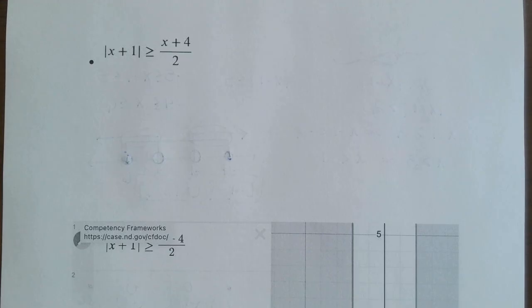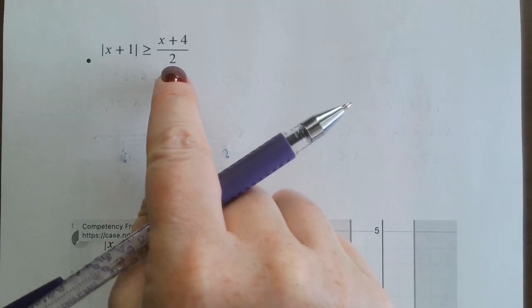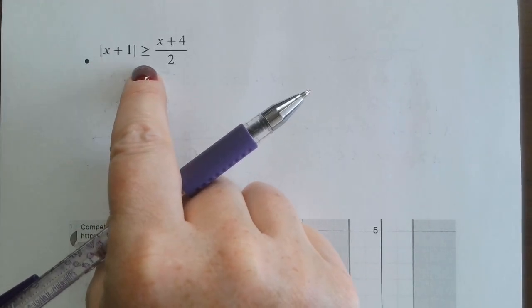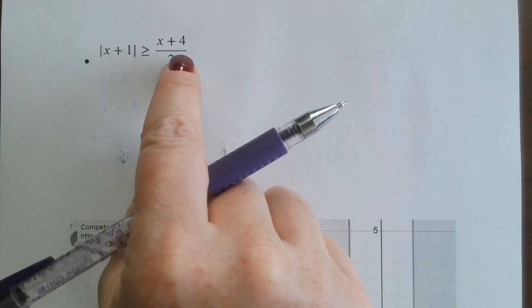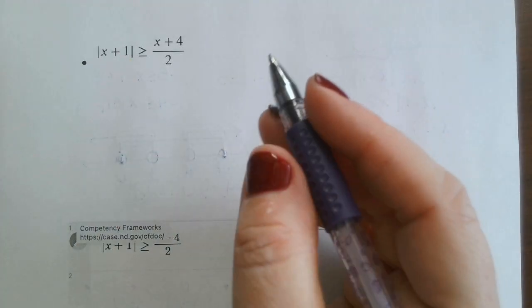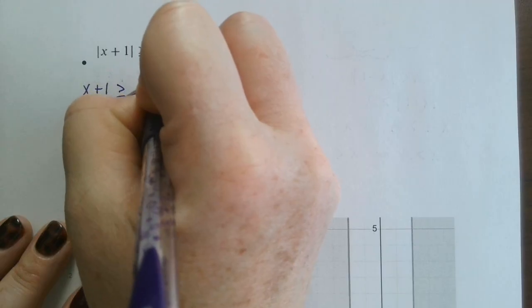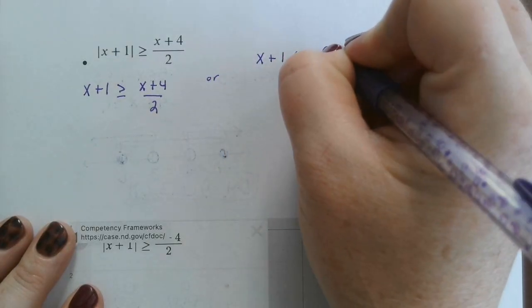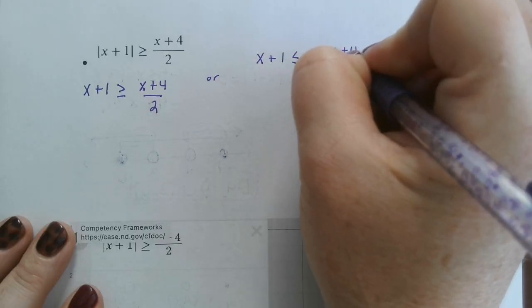We're going to assume that the right side must be positive, otherwise we're not going to be able to solve, because we have to say that this portion is positive in order to follow along. We have a greater than or equal to, so I can set it equal to the positive version and the negative version, since our x plus 1 is already isolated. So the first thing I'll do is set x plus 1 greater than or equal to (x plus 4) over 2. And then I'm going to say or. I also need x plus 1 less than or equal to the opposite of (x plus 4) over 2.